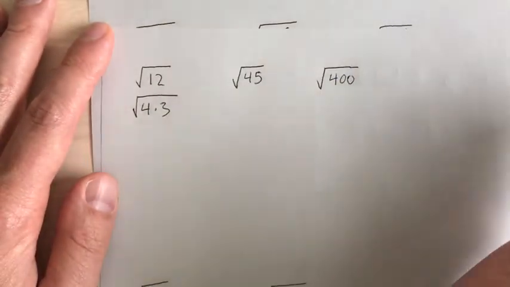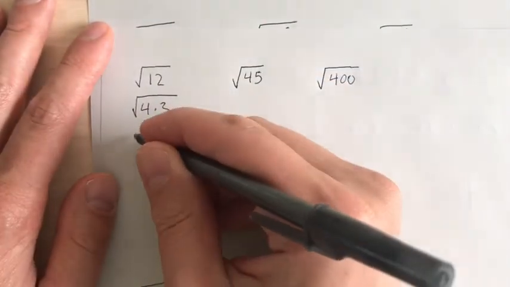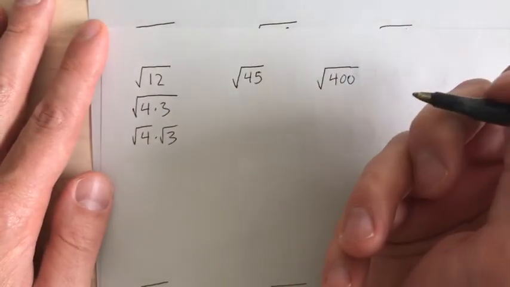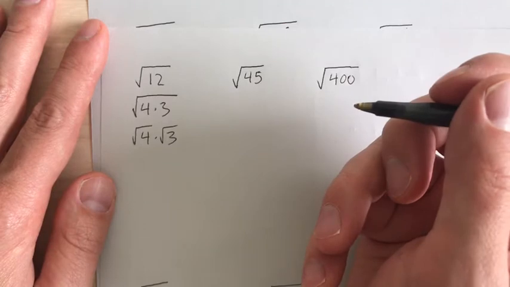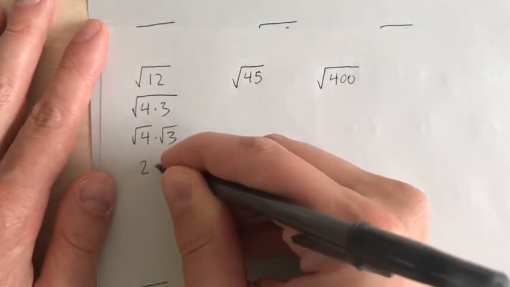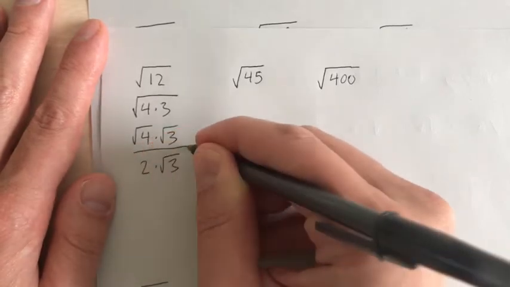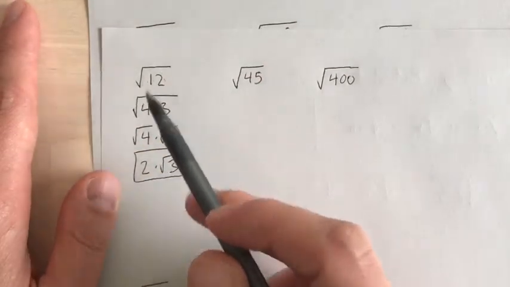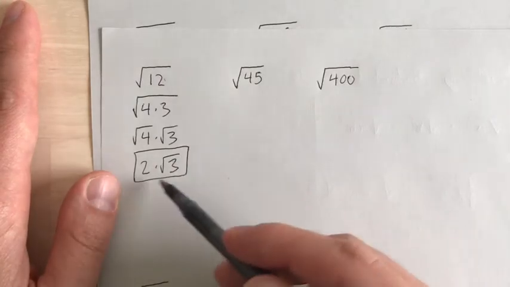Now, because of that product property, I can split this like this, square root of 4 times square root of 3. And what do you know about the square root of 4? Well, the square root of 4 is 2. So I could think of this really as 2 times the square root of 3. This is what is known as the simplified version of that radical. And you would stop there.